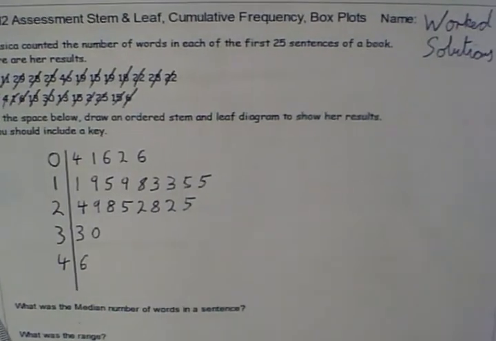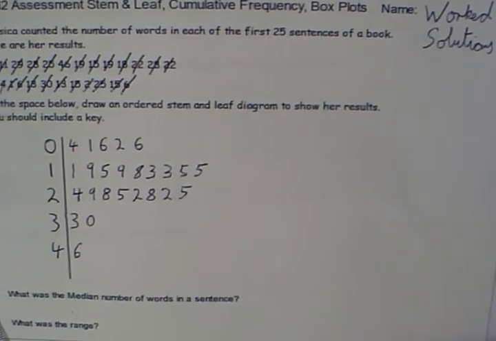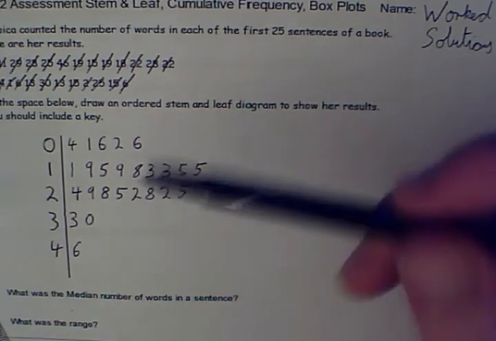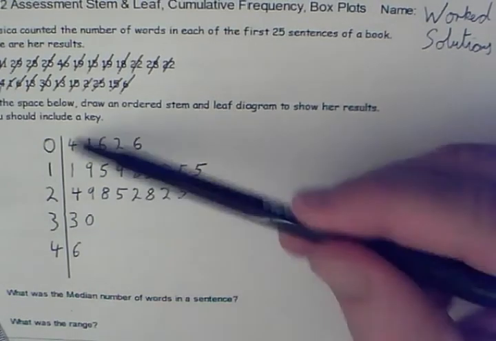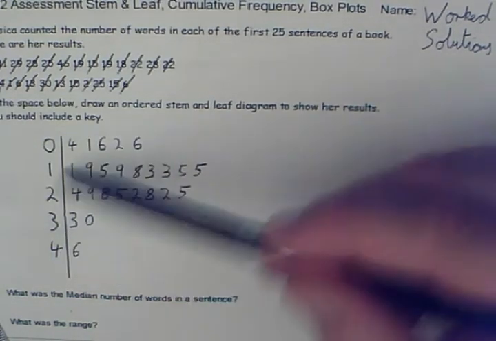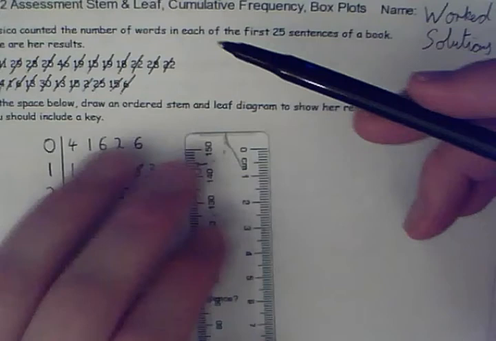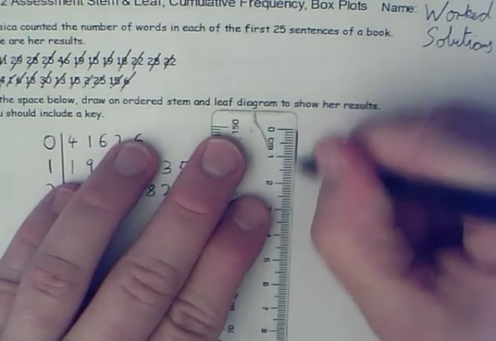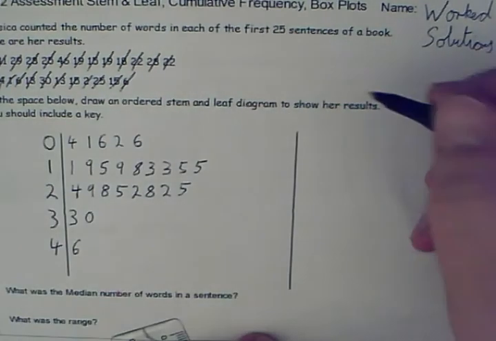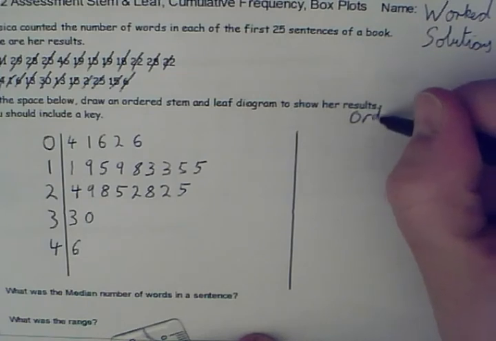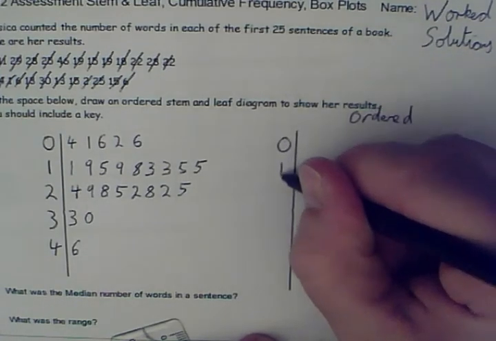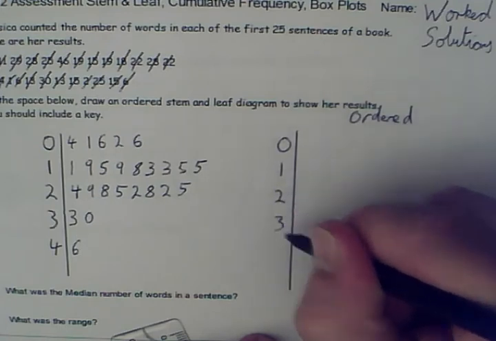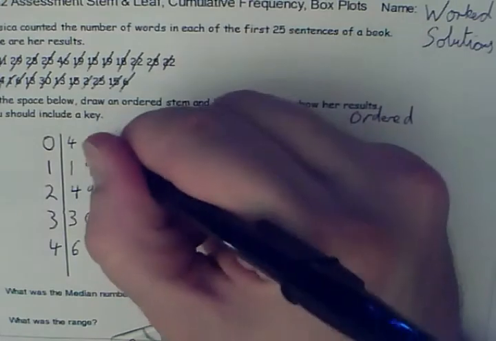So I've got my unordered stem and leaf diagram, and now I want to do an ordered one because it's important that each set of leaves starts with the lowest value, closest to the stem, and goes from there. So I'll put another line in my ordered. Make it clear that this is my ordered one. Ordered, and I'll put in here 0, 1, 2, 3 and 4. Okay, so I'm going to cross off again from here just to make sure I get it.